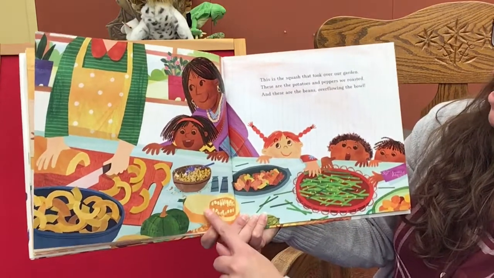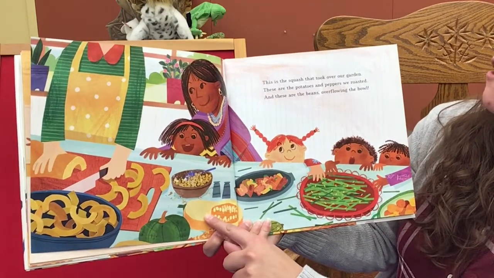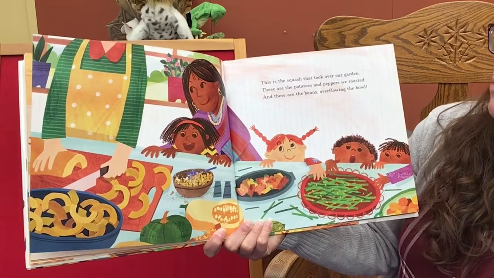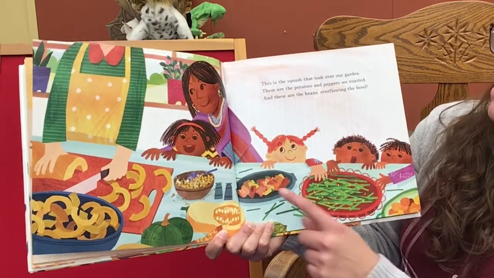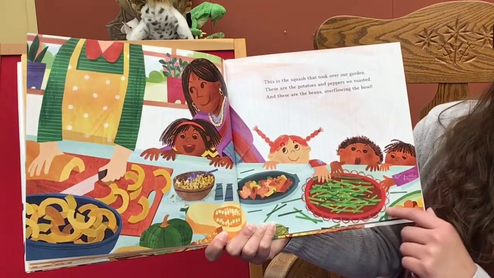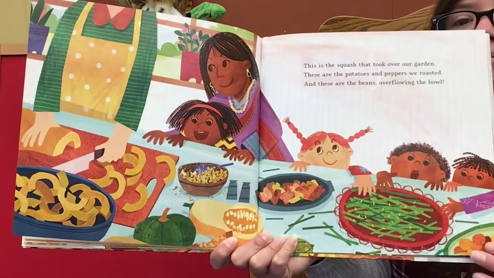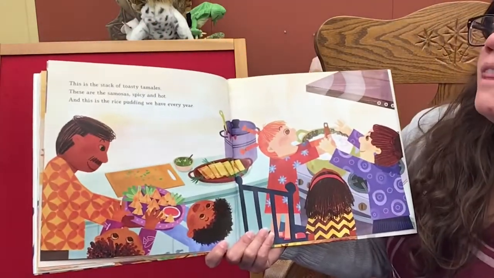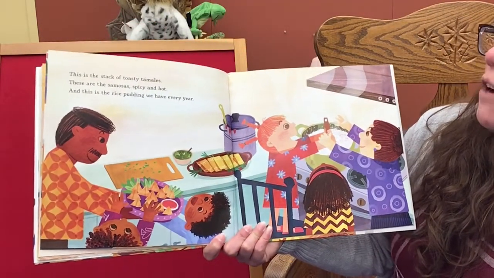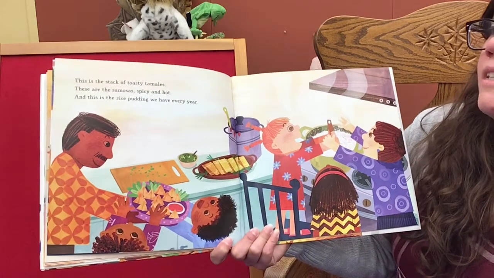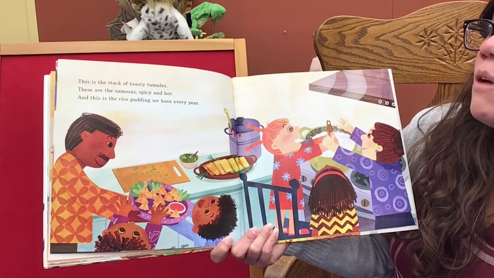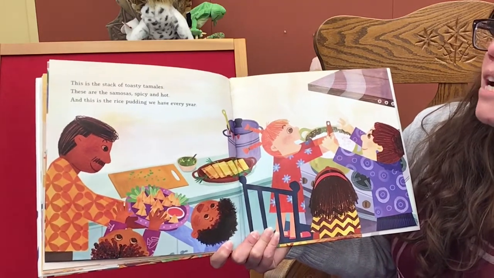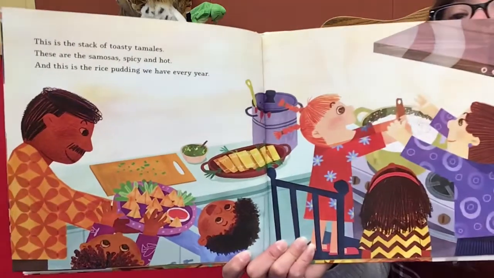This is the squash that took over our garden. And these are the potatoes and peppers we roasted. And these are the beans overflowing the bowl. This is the stack of toasty tamales. And these are the samosas, spicy and hot. And this is the rice pudding we have every year.